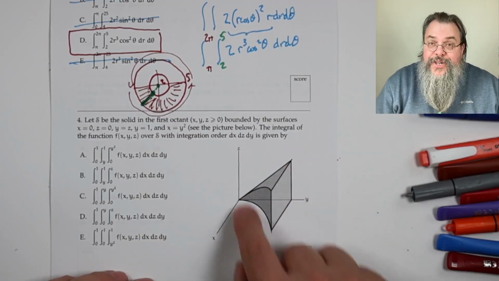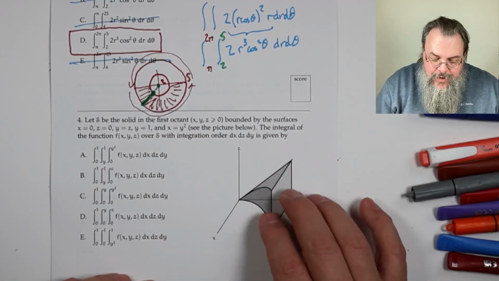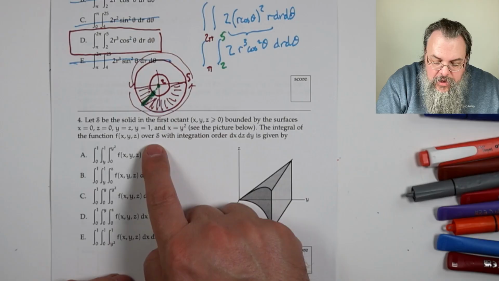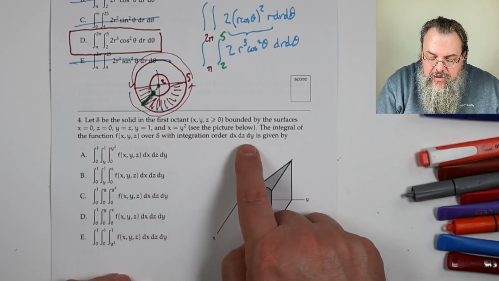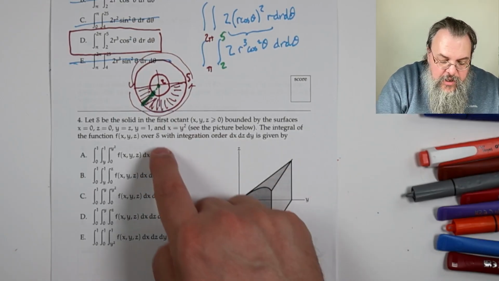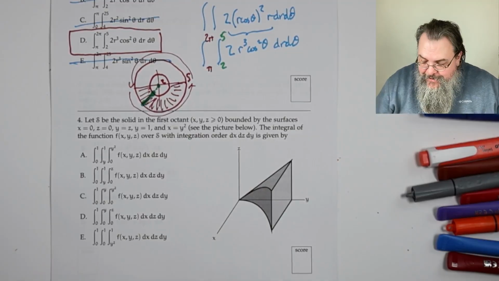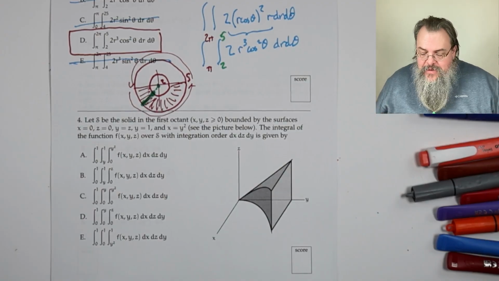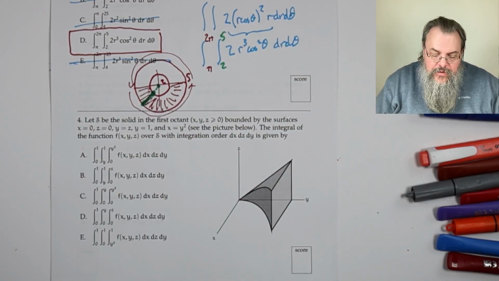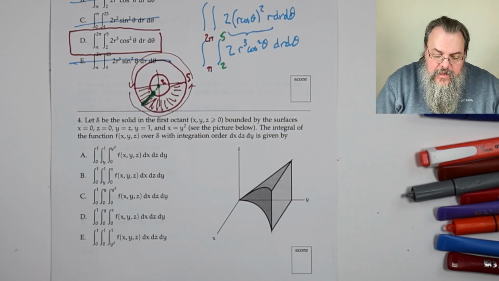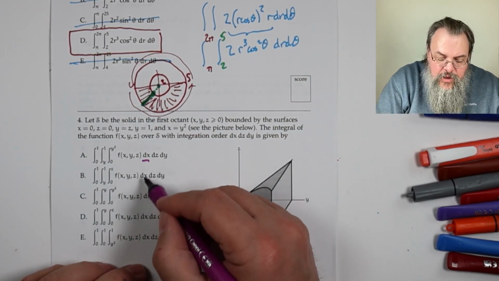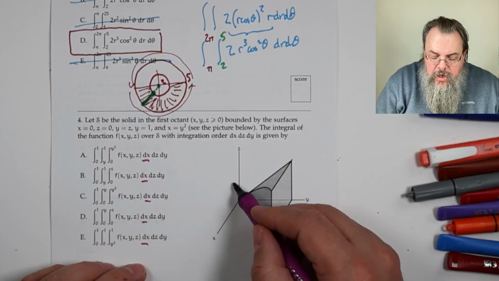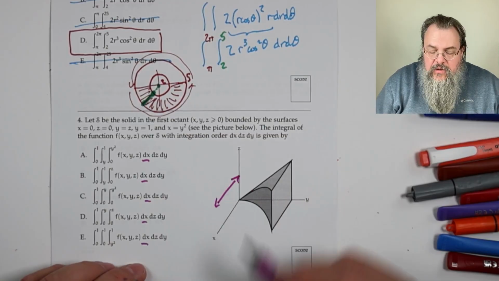Well, they gave us a picture here. All right, so here's our picture. The integral over this solid with integration over dx, dz, dy is given by which of the following? All right, so how do we set this up? Now, there's a couple ways to do this, and let's start by reasoning through the dx part. So dx part says we are running parallel to the x direction.